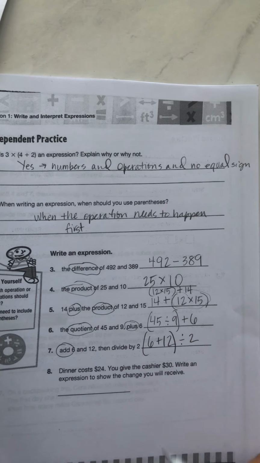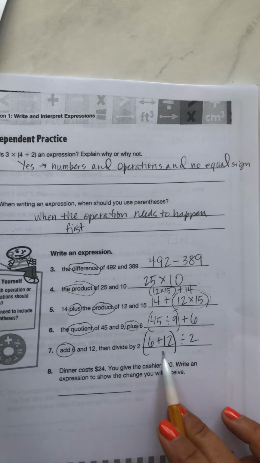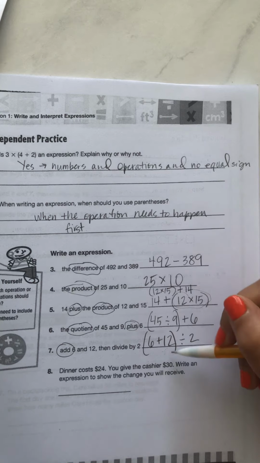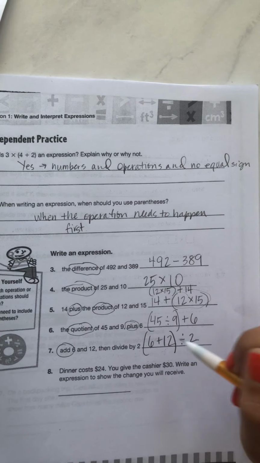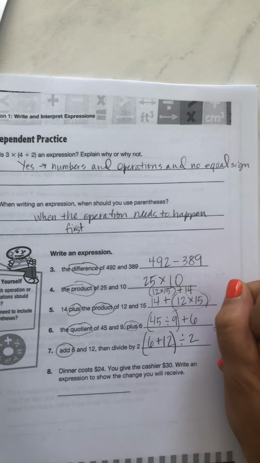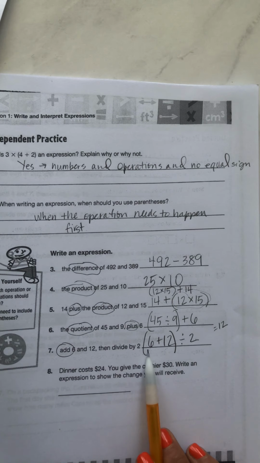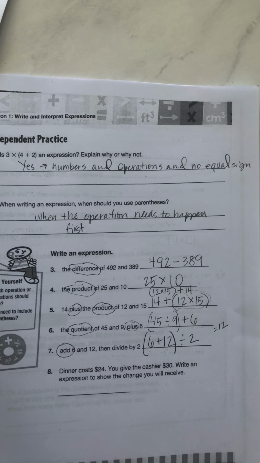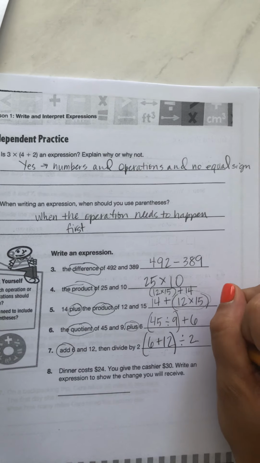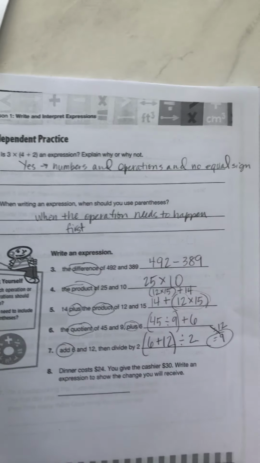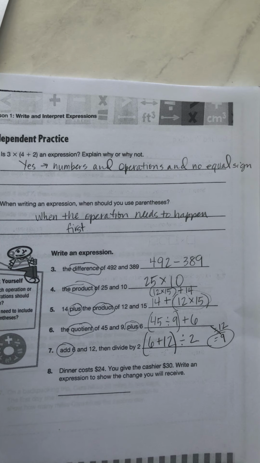So for example, you would get a completely different answer if you didn't have those parentheses there. If I did 12 divided by 2, that would be 6, and then I would add 6, and that answer would be 12. But if I did it with the parentheses in it, I would have 6 plus 12, which equals 18, then divide by 2, which would equal 9. So you need to make sure that one has those parentheses in there.